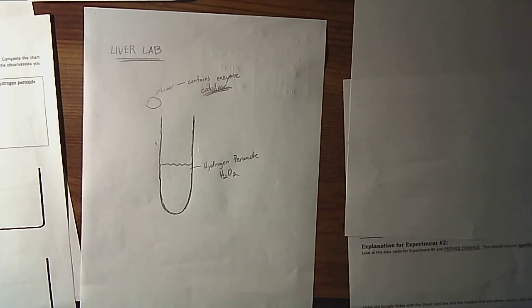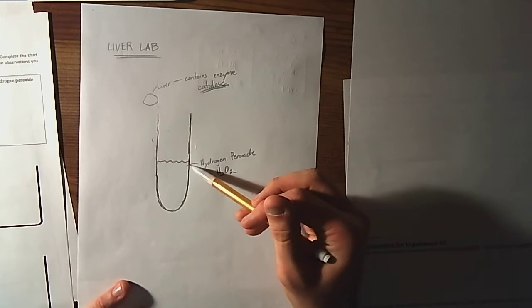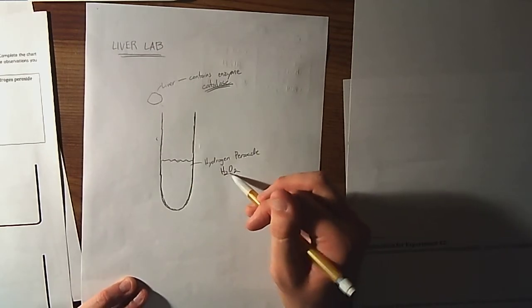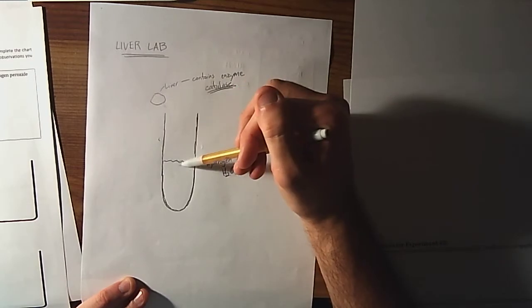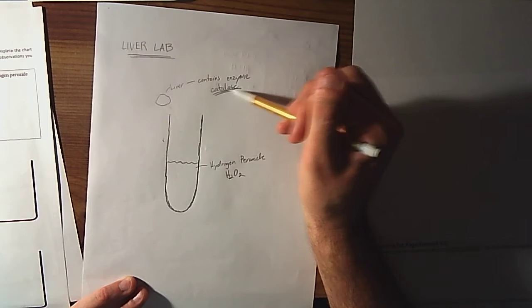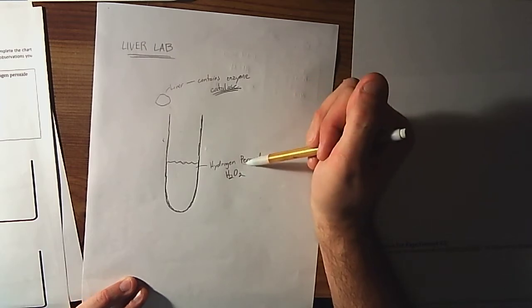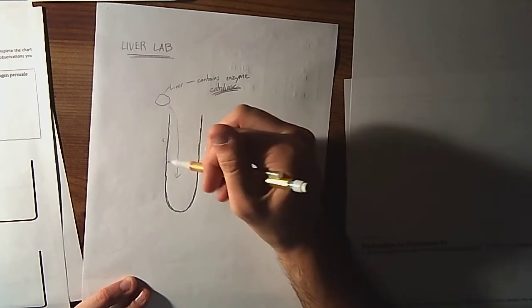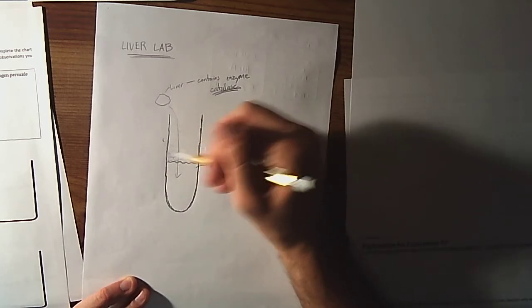So just really quickly, to give a brief overview of what we did in the liver lab, we had these test tubes filled with a substance called hydrogen peroxide, also known as H2O2, and then we added liver into the test tubes. Now the liver had this enzyme called catalase, and the function of catalase is to break down the hydrogen peroxide. So when we did add the liver into our solution, it produced a bunch of bubbles.